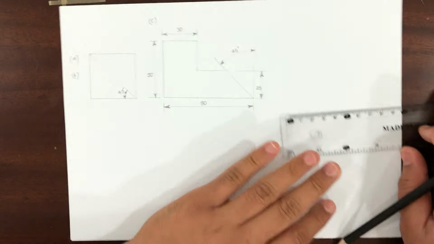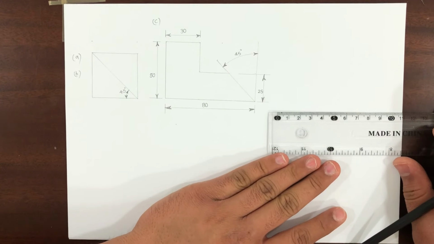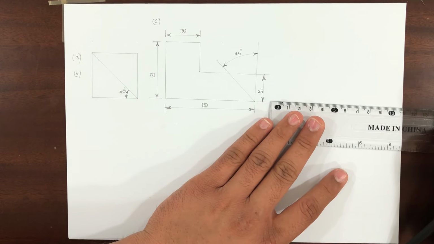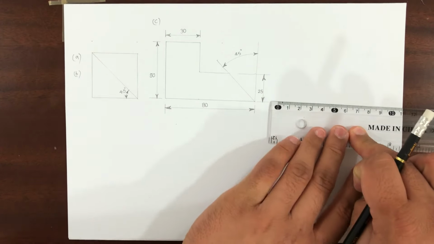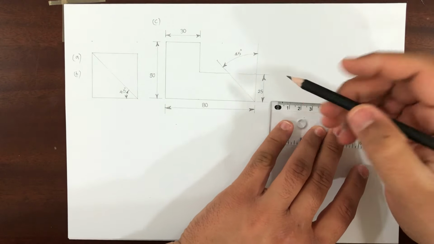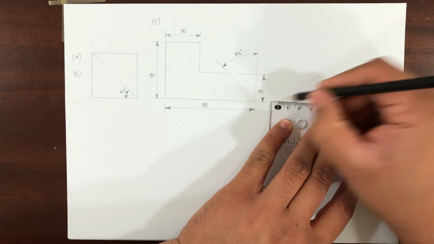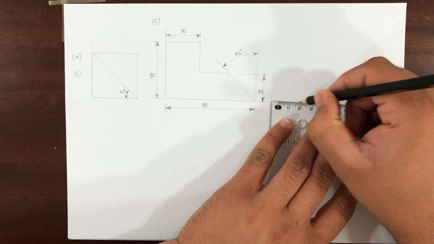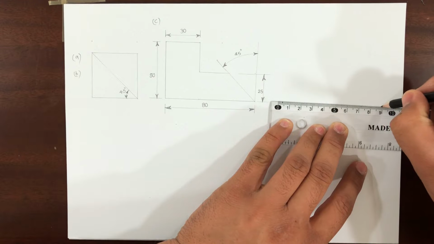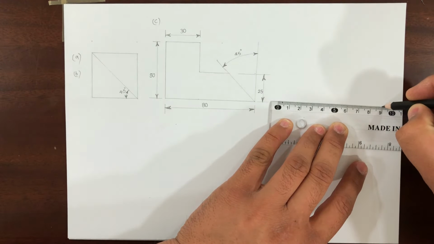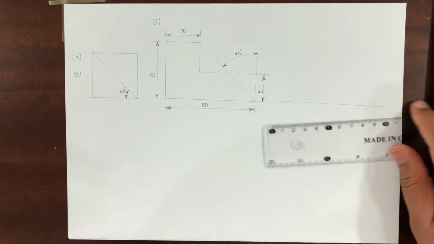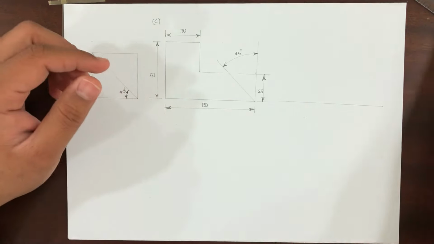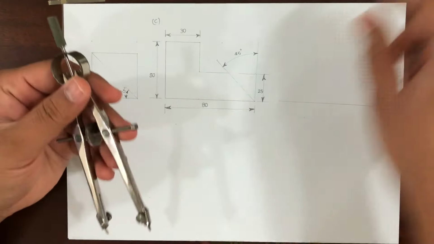Okay, now keep the scale here. You need here how much? The base is how much? 90. See the handouts. So from 0 to 9, you have to draw the line from 0 to 9. Okay, now after drawing this line, you have to adjust the scale.